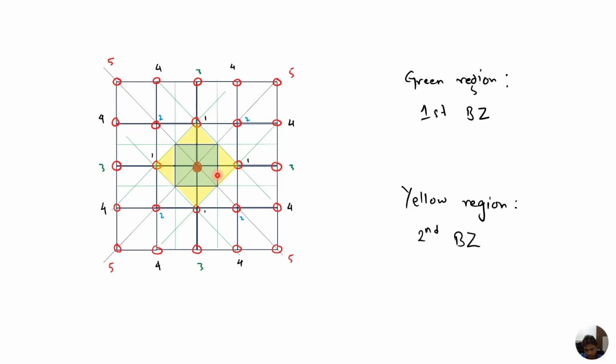Okay, so that is your second Brillouin zone. Similarly, you can get the third Brillouin zone. How do you get it? We have to draw perpendicular lines from the origin to the third nearest neighbors, then again perpendicularly bisect all these joining lines, and then take the region, close it, and find it.